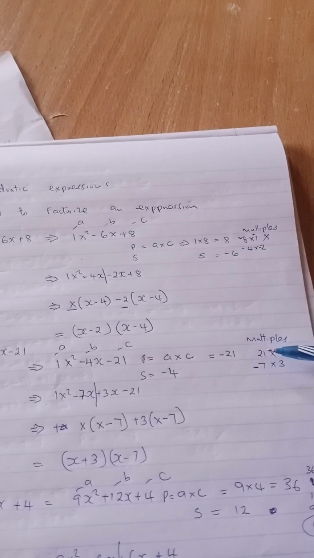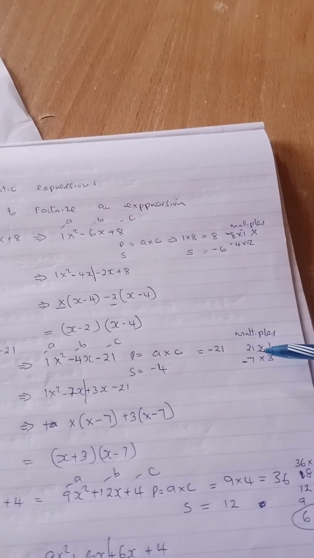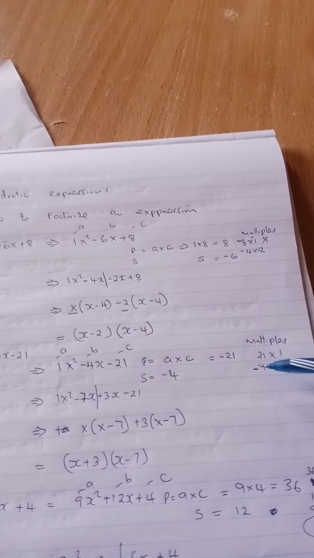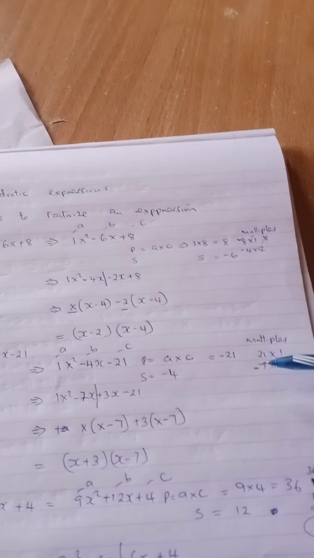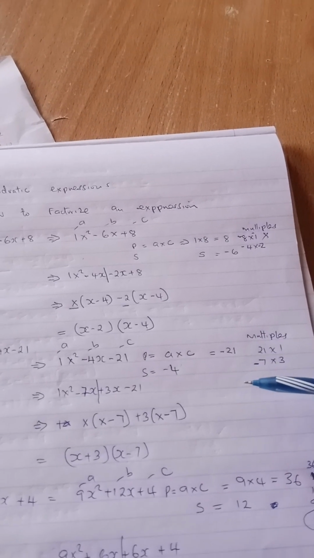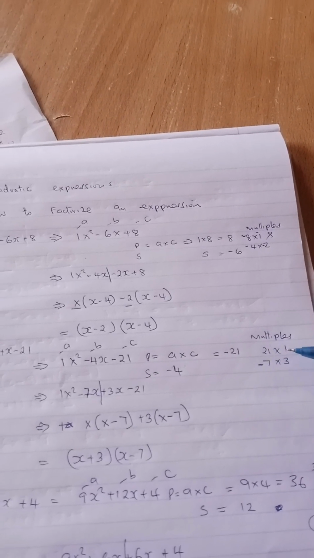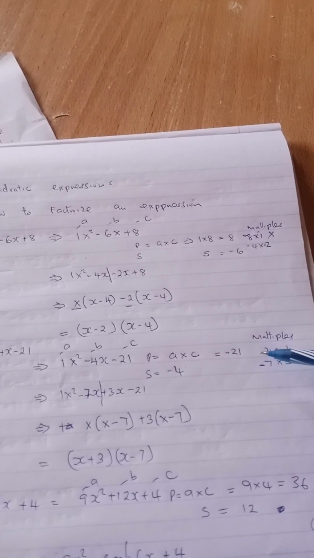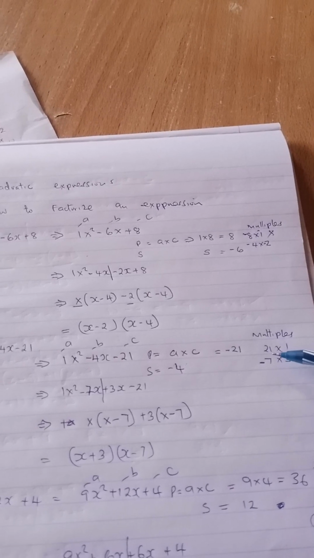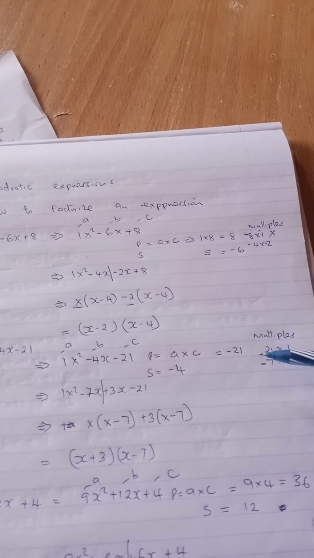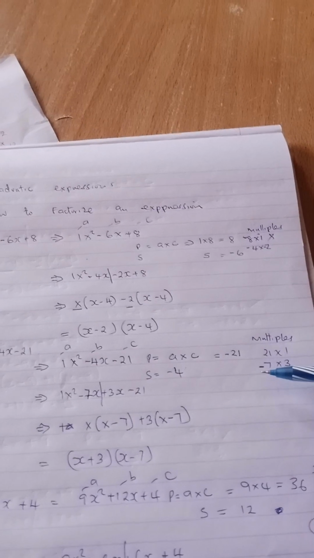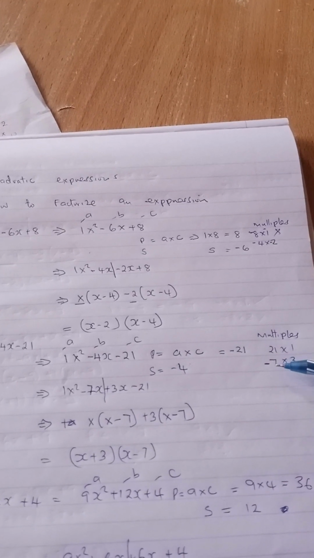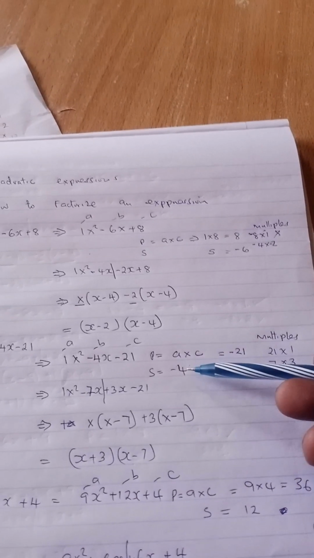So the factors of 21 are 21 times 1 and 7 times 3. Since the product is negative, one of the factors will be negative. If we start with 21 times 1, it will give us 21, and even if we take negative 21, it will be negative 21, but when we add, it will not give us negative 4. But if we take negative 7 times 3, it will give us negative 21, and when we add, it will give us negative 4.